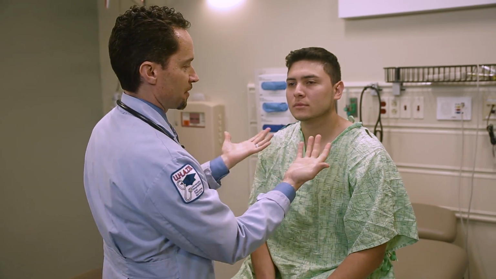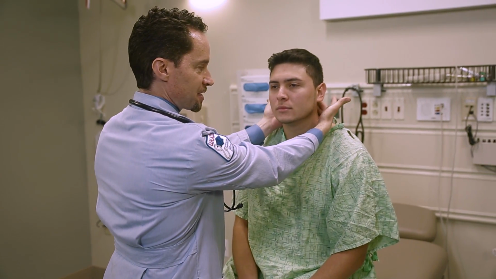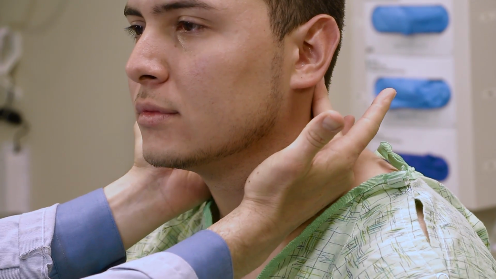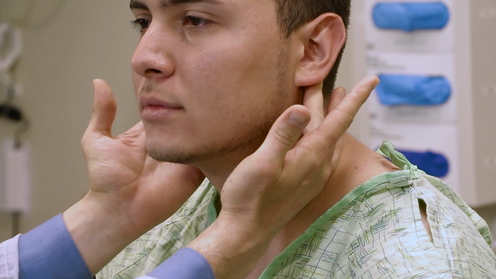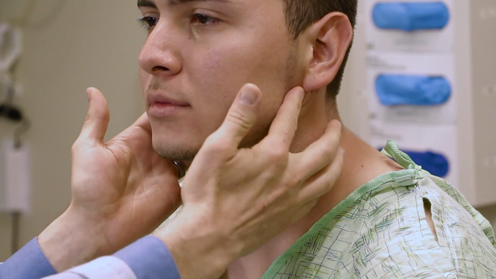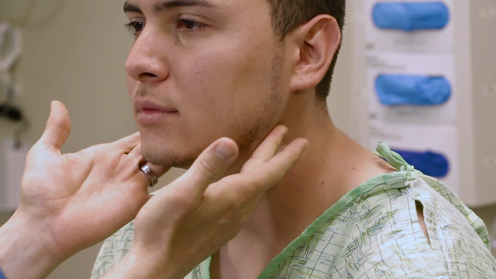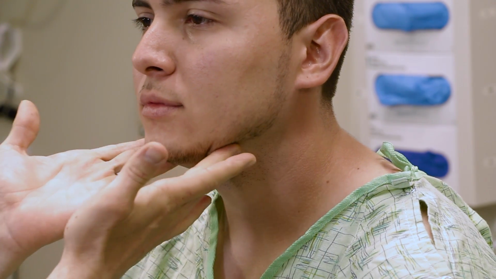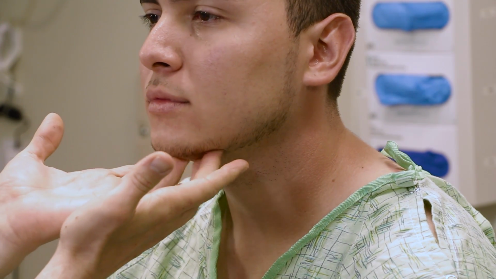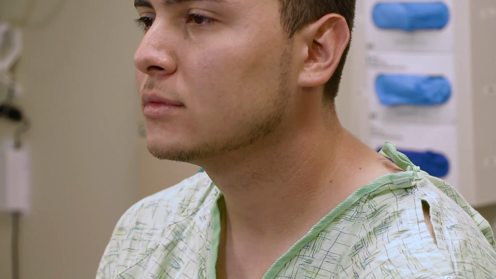So I'm going to feel for lymph nodes. Next, my finger pads are going to start at the back of his occiput and just smoothly move forward, feeling behind his ear and in front of his ear. From there, I'm going to move forward to the tonsillar, the submandibular, and submental nodes, where those nodes would be. I don't feel any abnormalities.